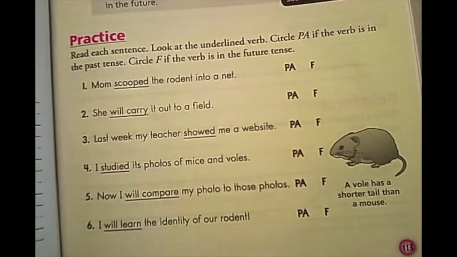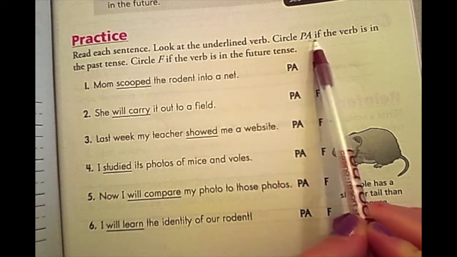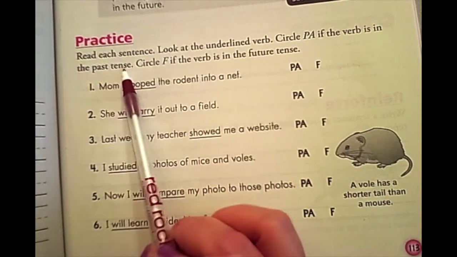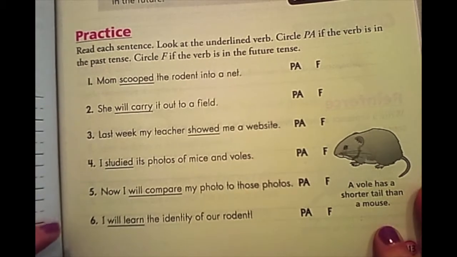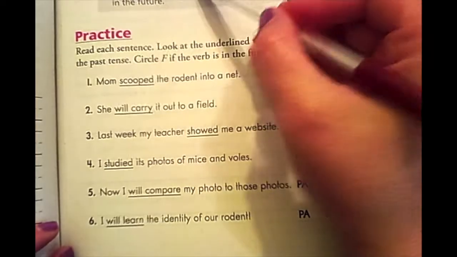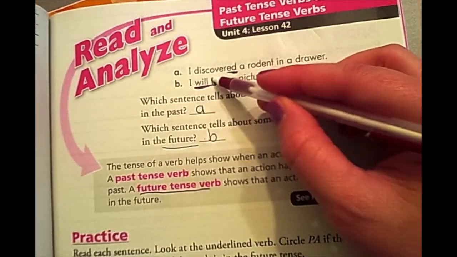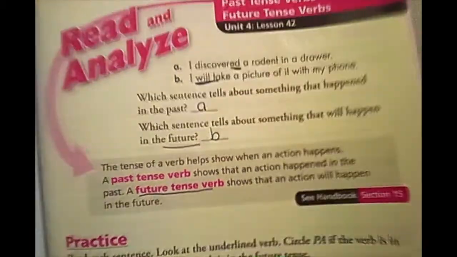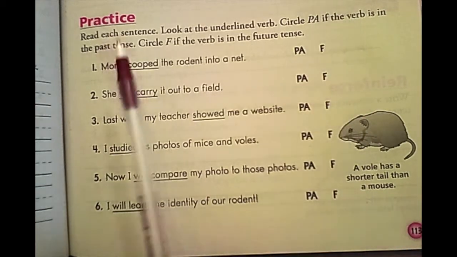Let's look here. It says read each sentence, look at the underlined verb. Circle PA if the verb is past tense. Circle F if the verb is future. Okay? So, big clues. Past tense normally has ed, just like up at the top. And future tense most likely has the word will in it. So let's read the sentences. You're going to go ahead and circle either PA or F.